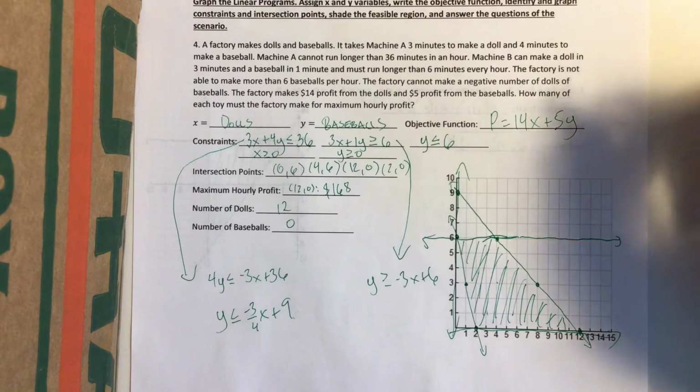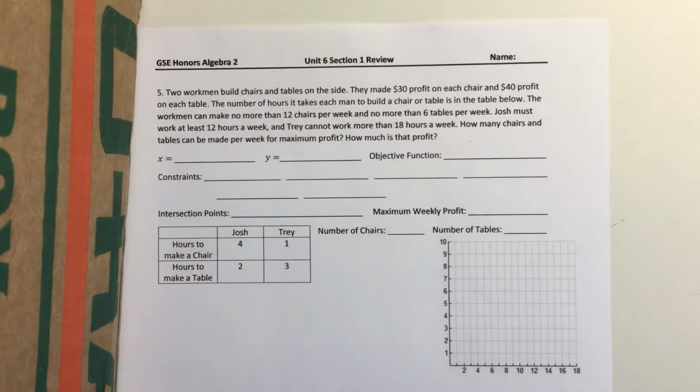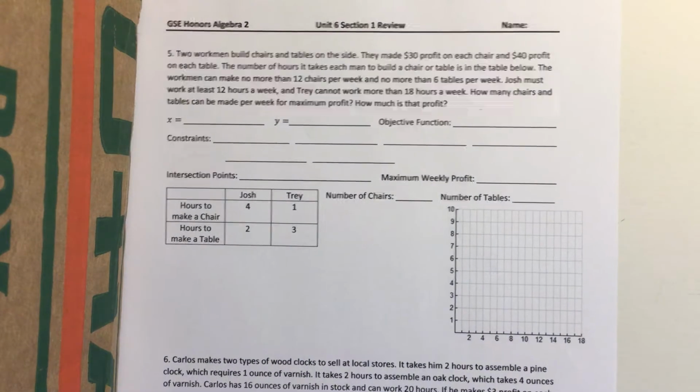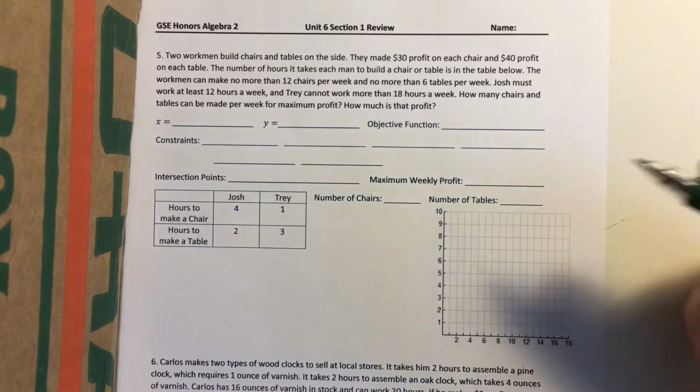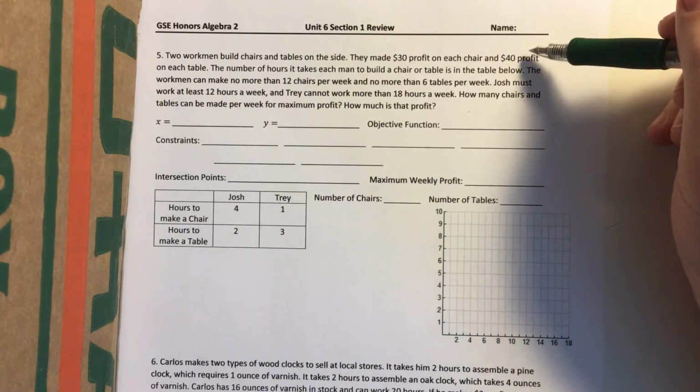All right. We had 2 more on here, so let's do these. All right, 2 workmen building chairs and tables. They make $30 profit on each chair and $40 profit on each table. That's probably going to be our objective function.